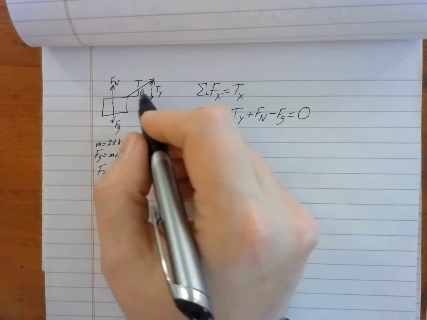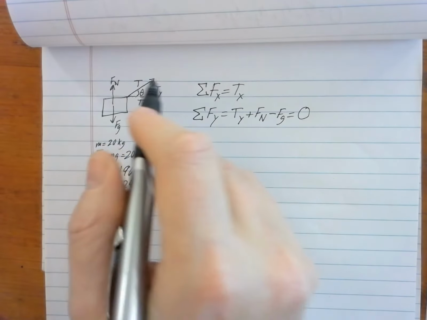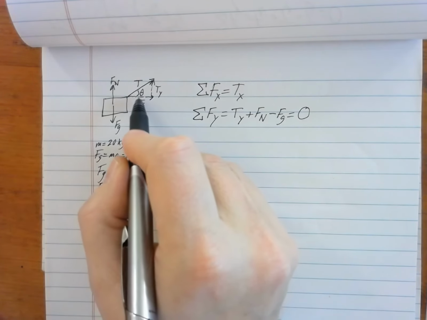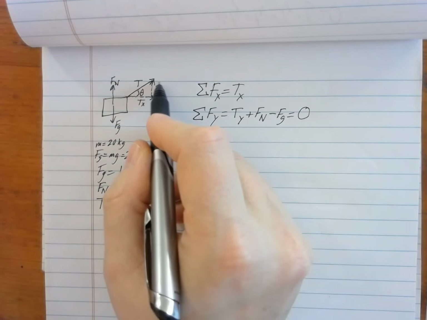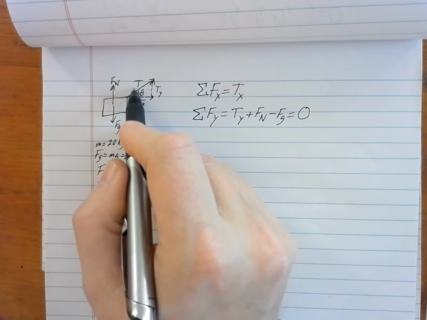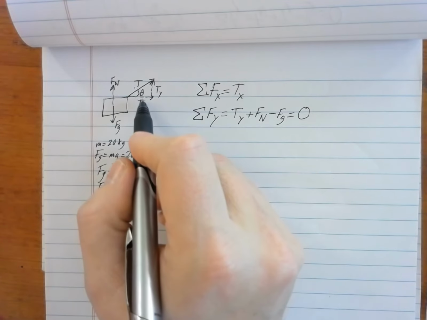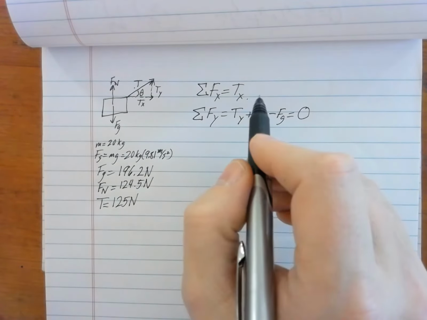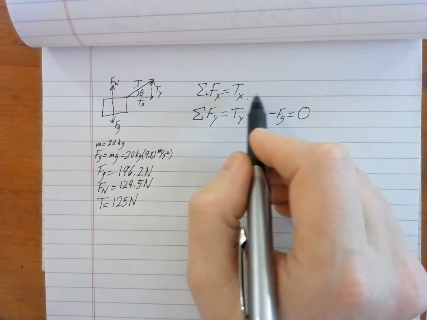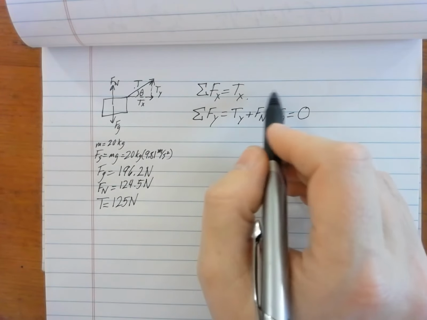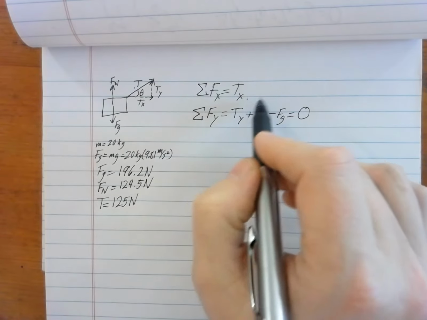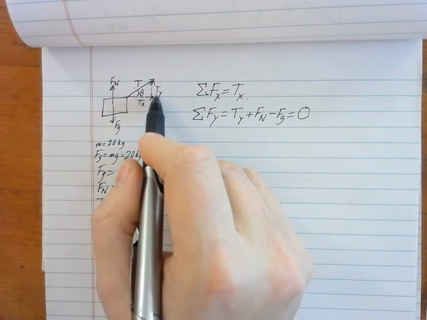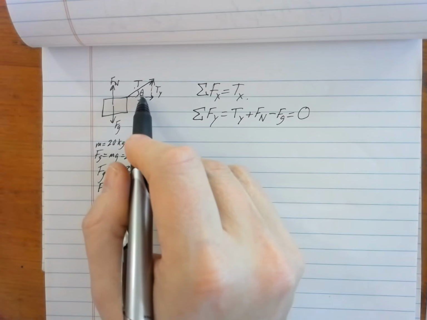So what we're wanting to find is this angle. So we need to either find Tx or we need to find Ty, because we know this side of the triangle. Tx, we don't have a whole lot of information to work with. We don't know how fast this is accelerating, or if it is accelerating at all, so we can't work with the x. So we have to find this Ty to find this angle here.